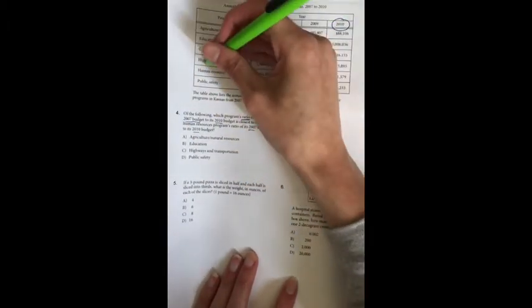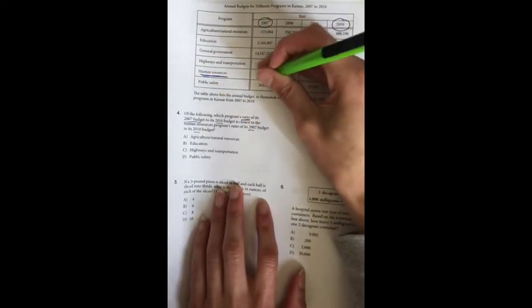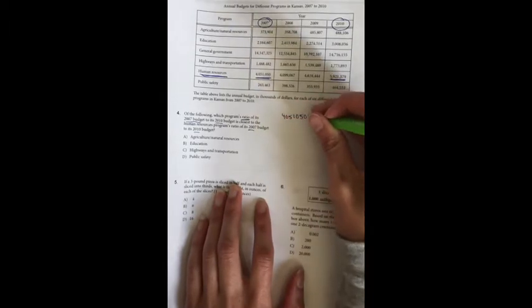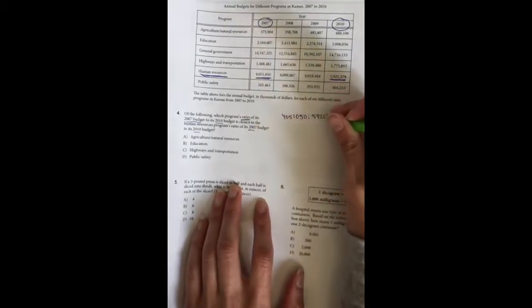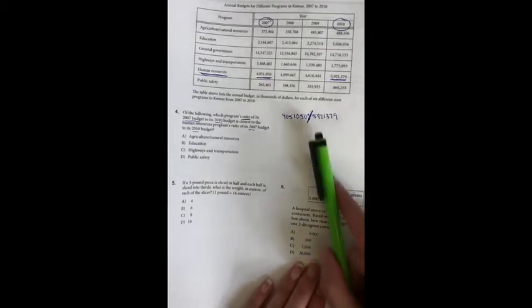So the human resources budget of 2007 to 2010 is this number to this number. I can write that as a fraction as well. You can write it as a ratio, or the ratio can be written as a fraction. And we're going to find a decimal to go with that.